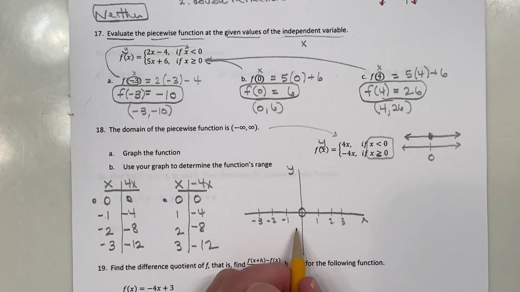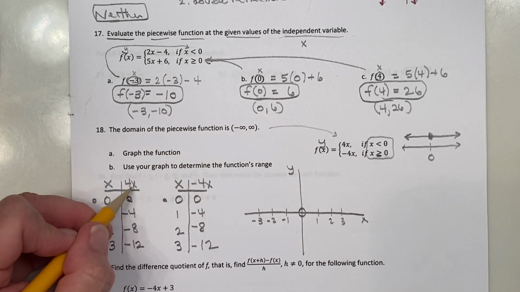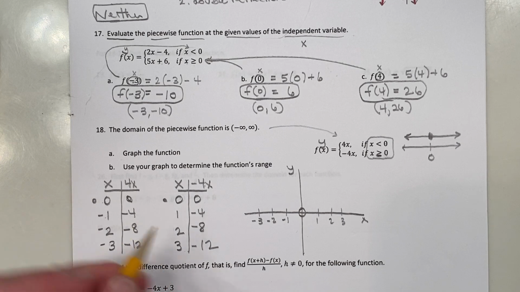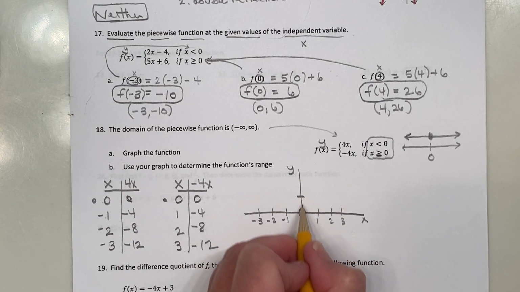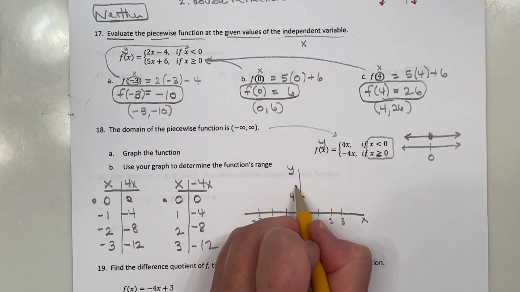So -1, -4, and I want to scale my y-axis, so I'm observing what my y values are here. And they're counting by 4s, so I think I'll do the same thing here. Okay, my scaling along the y-axis doesn't have to be by 1s. It can be a different scaling than what's on the x-axis.